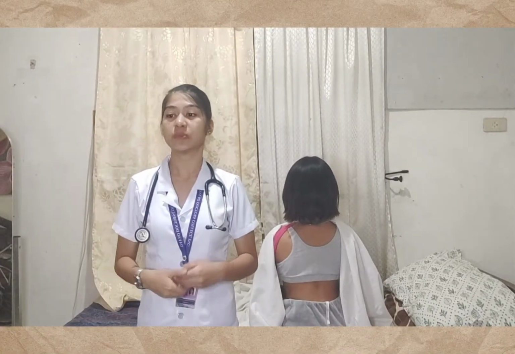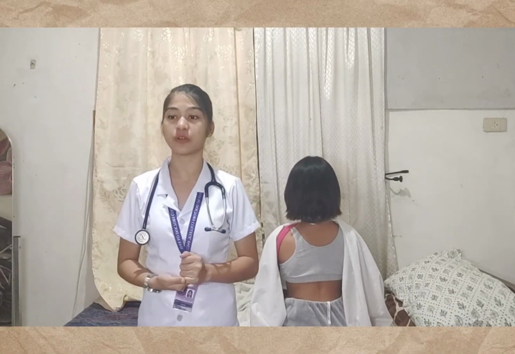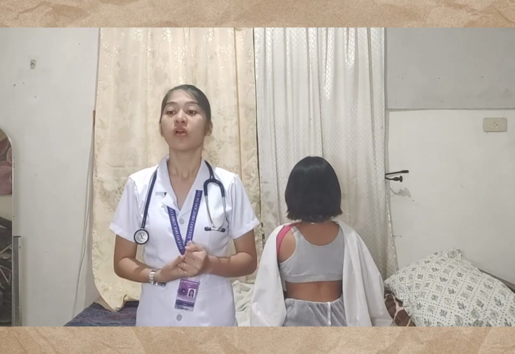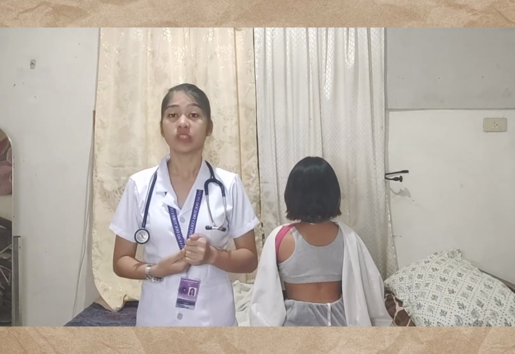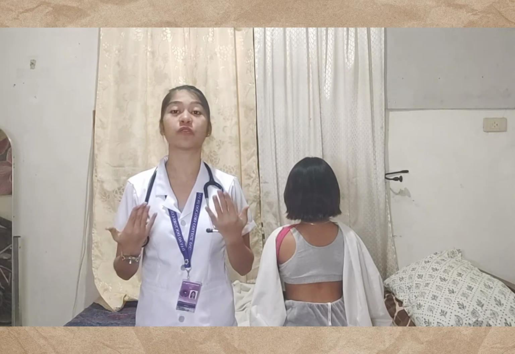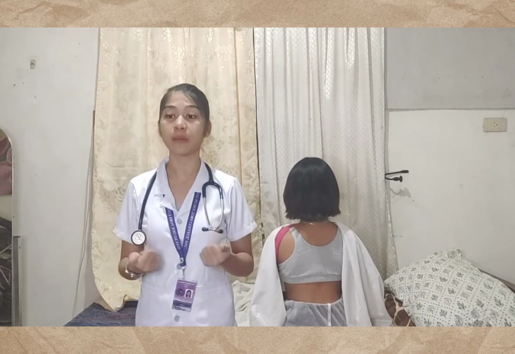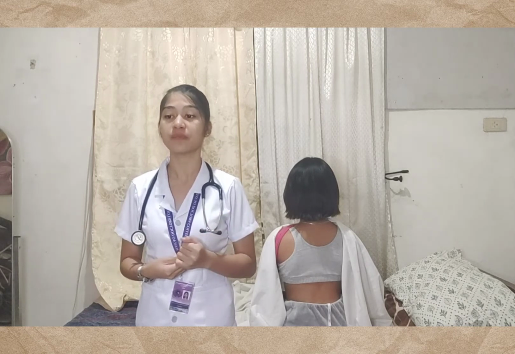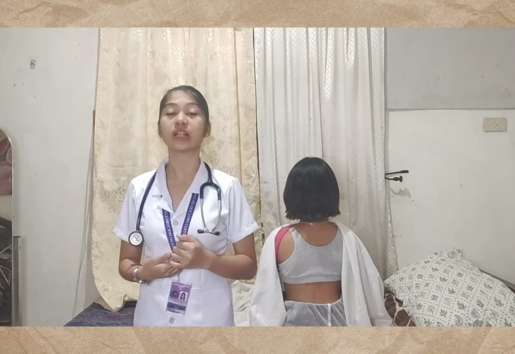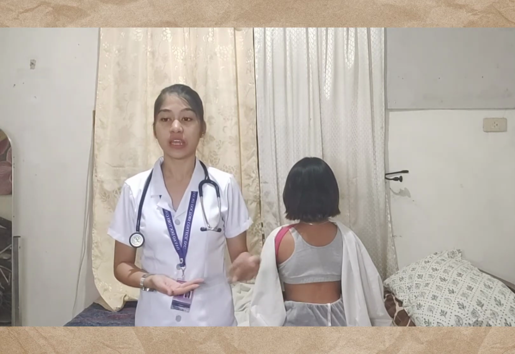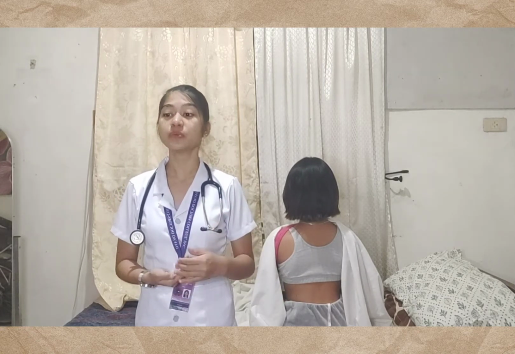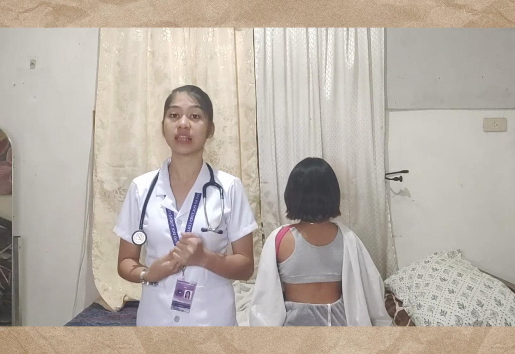So next is to palpate the posterior thorax for respiration excursion or the thoracic expansion. So you have to place the palms of both your hands in the lower thorax and with your thumbs adjacent to the spine and your fingers stretched laterally. So you have to ask the client to take a deep breath while you observe the movement of your hands and any lag in movement.